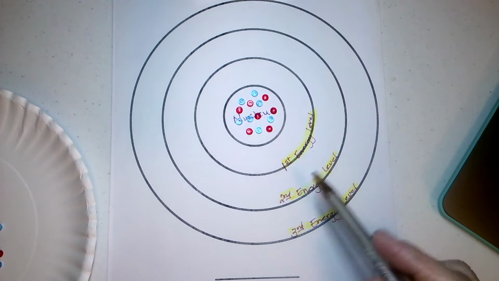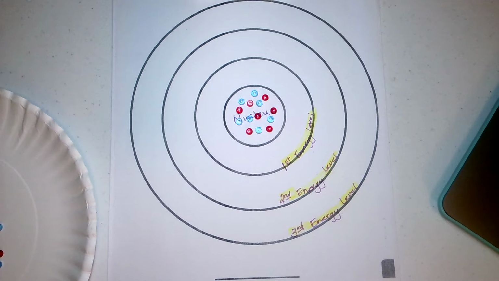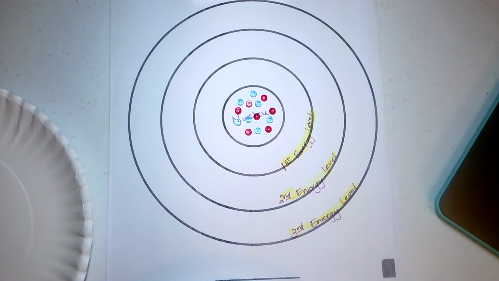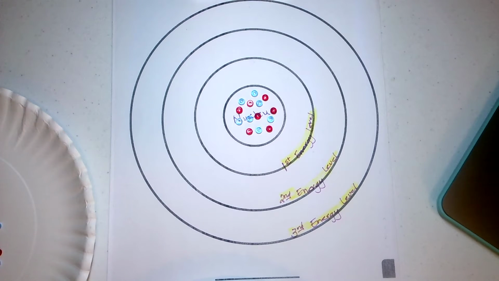So I put 2, 4, 6, 7 neutrons in there, and I always think of blue as being a calming color, so that's why I chose blue as being the color for my neutrons, okay? Because like I said, they are the peacemakers of the group.